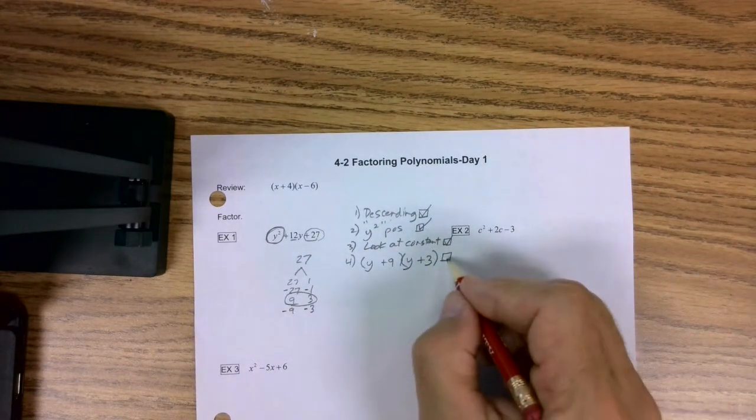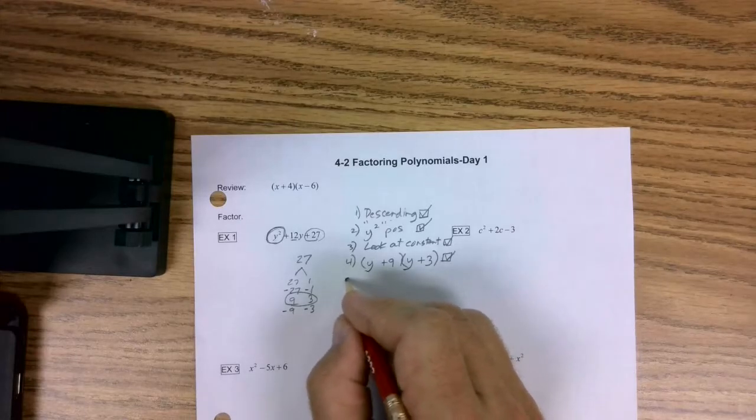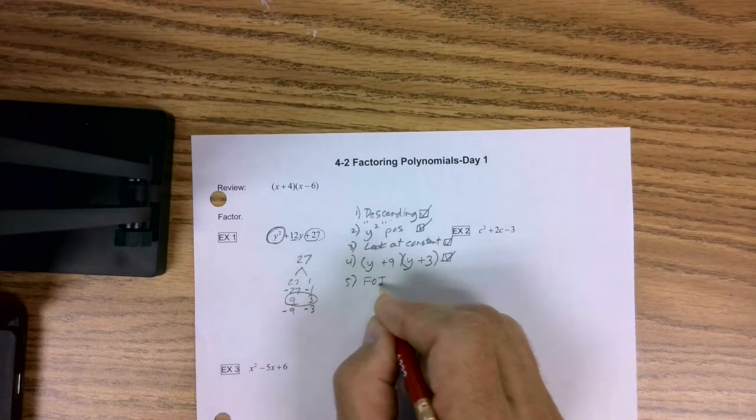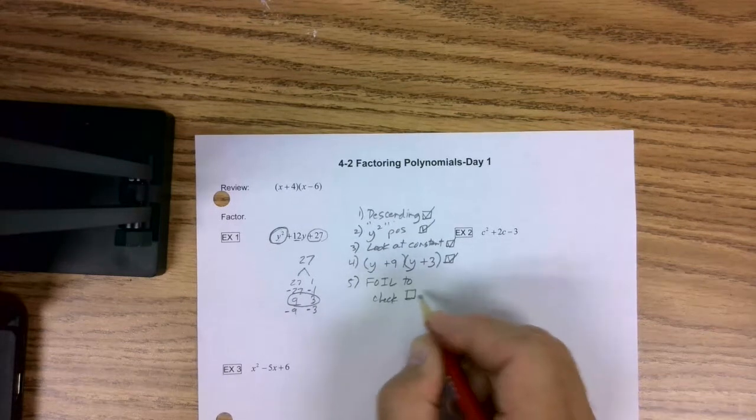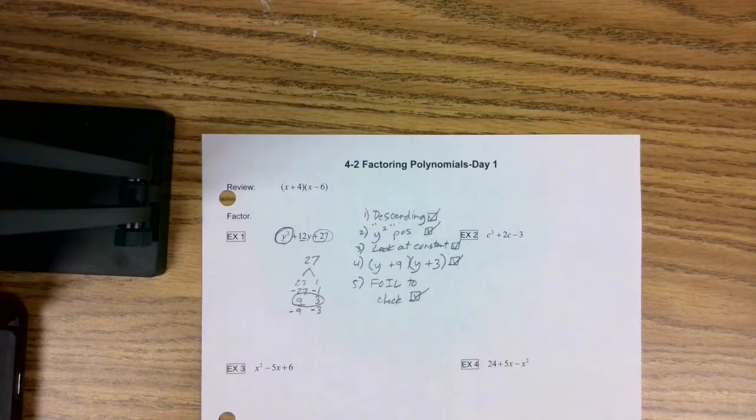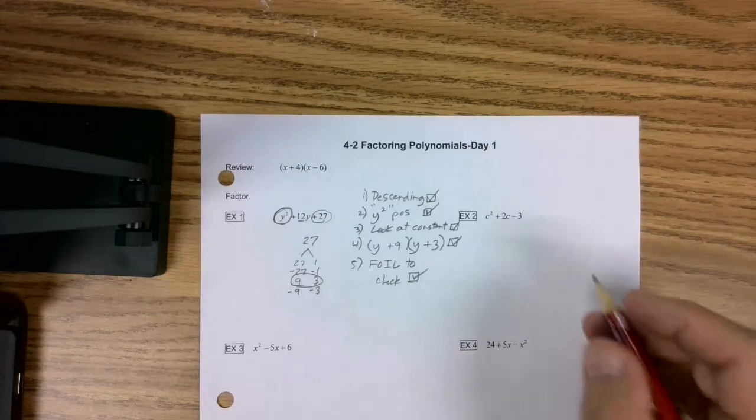If you're ever worried about whether you got it right or not, if you want to check it, you can FOIL it. FOIL to check your answer. But I know it's right. So we're just going to go on to the next one because we've got limited time.